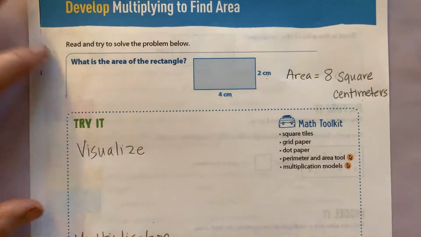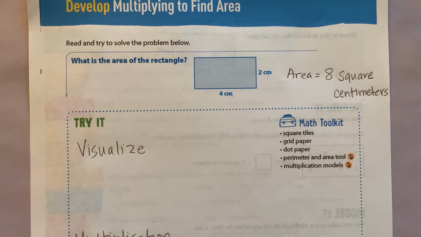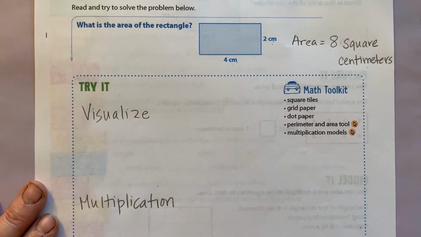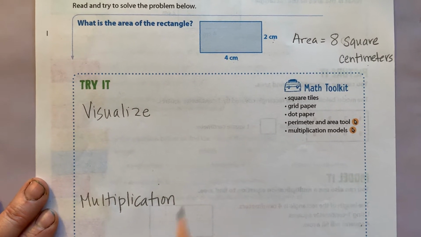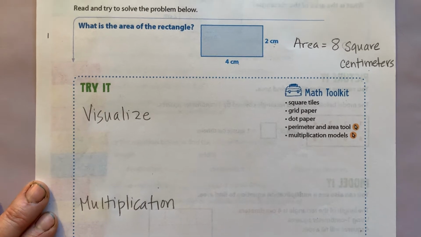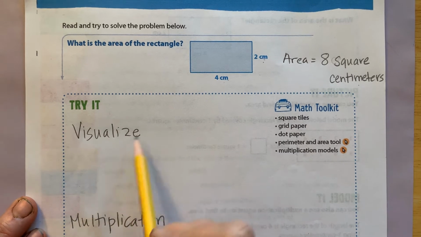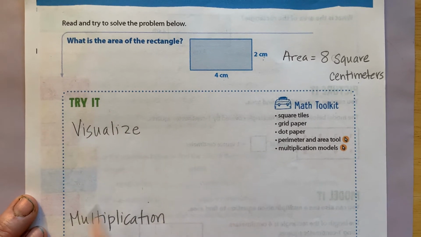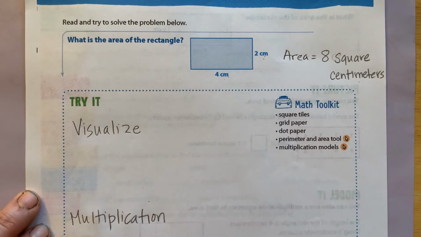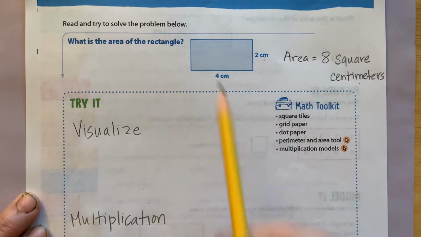Okay, so how did you do this? Did you visualize it first? Or did you use multiplication? Or maybe you used a method that's not here. But as long as you have a method that gets you to 8 square centimeters, you have a method that works.